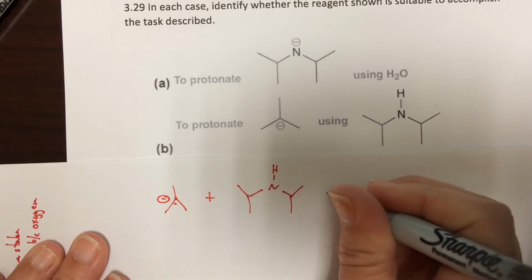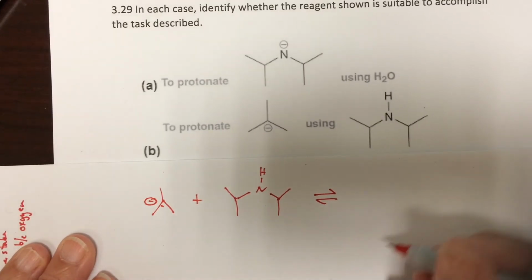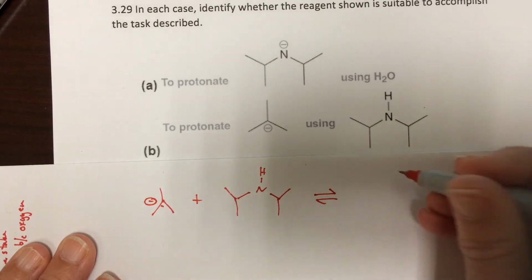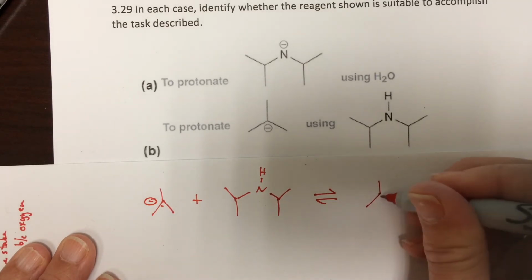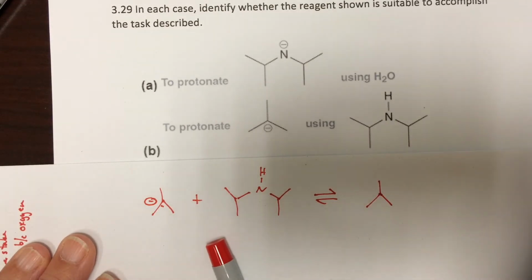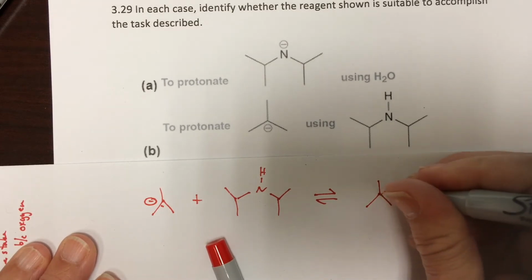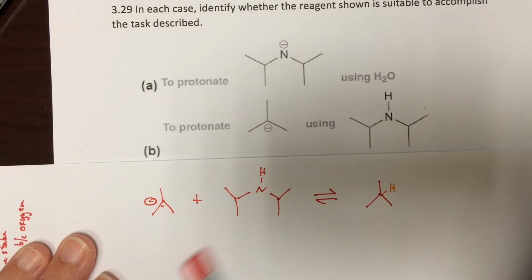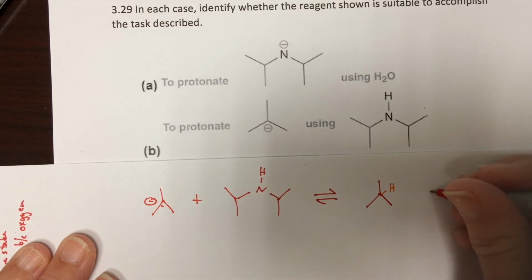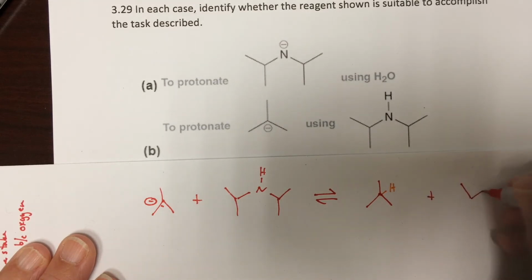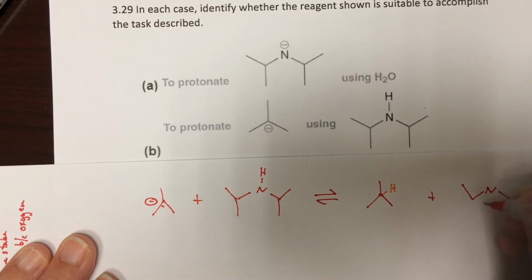If we're going to protonate it, it'll have a proton on it. Usually we wouldn't draw it, but we'll put it on there to show kind of what happened. And now this is negative.